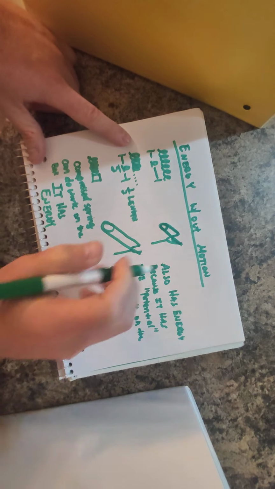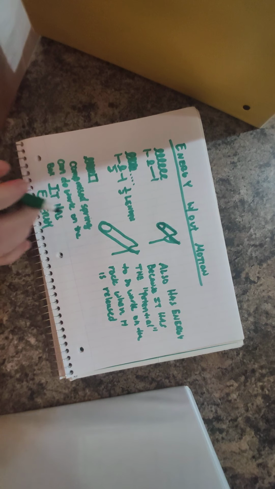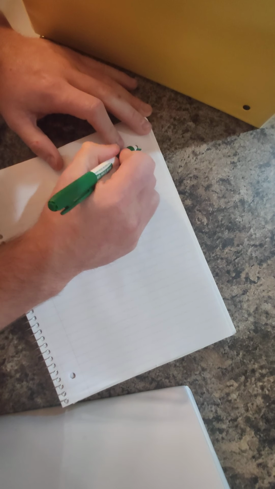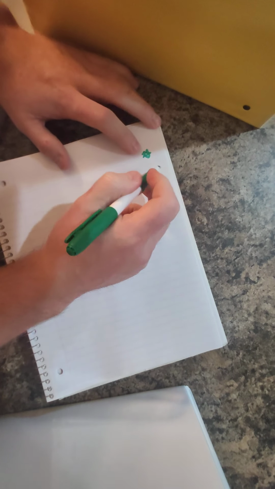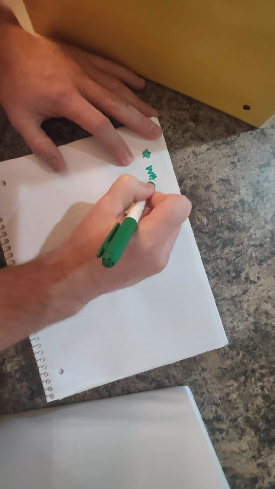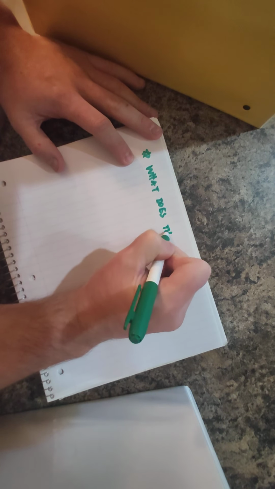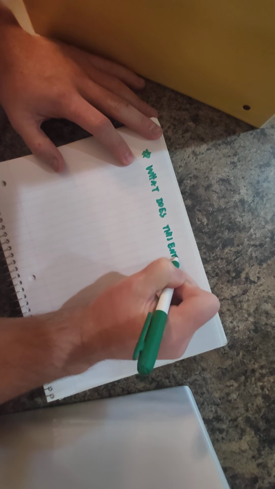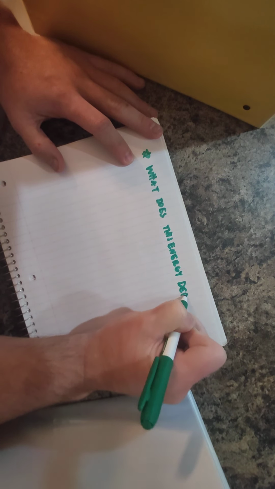So we can have energy without motion, and we can have energy with motion. Okay? So what does that mean then? So if I said, these stars just mean they're key points you should think about. So what does this energy depend on?